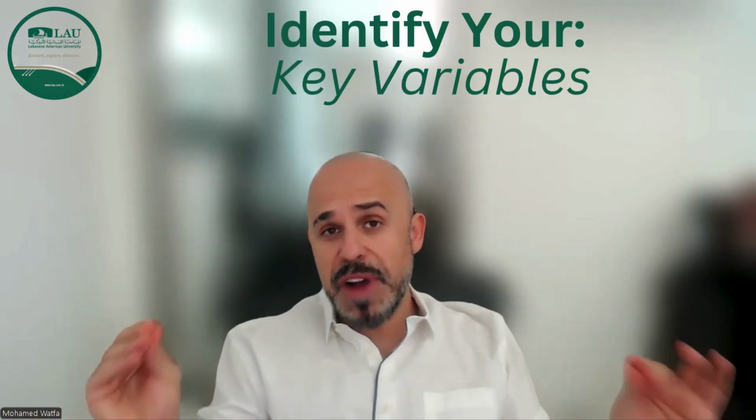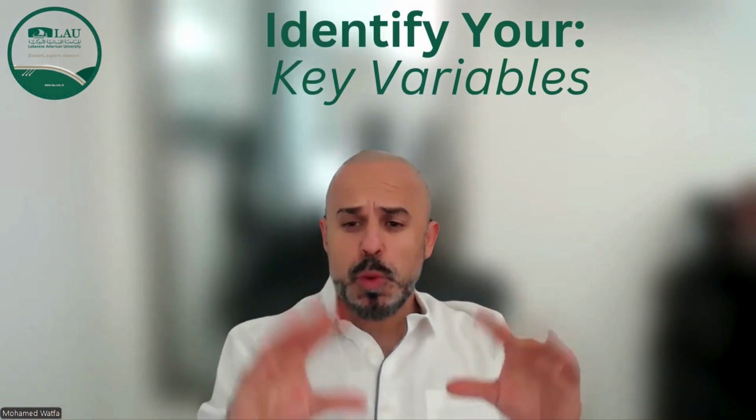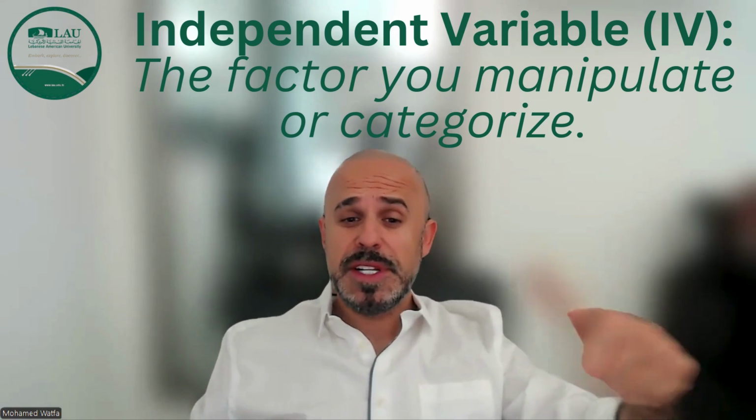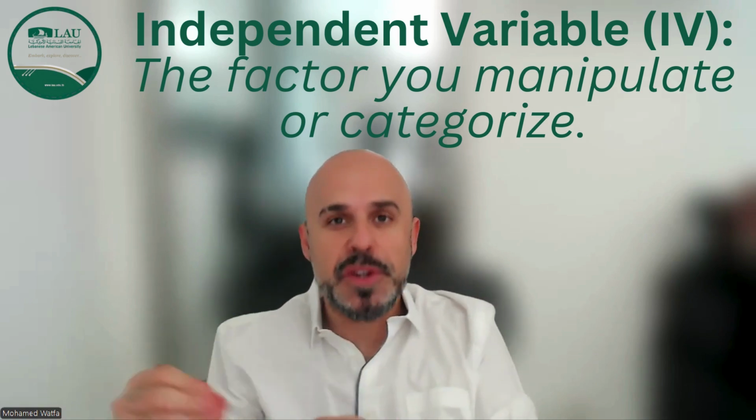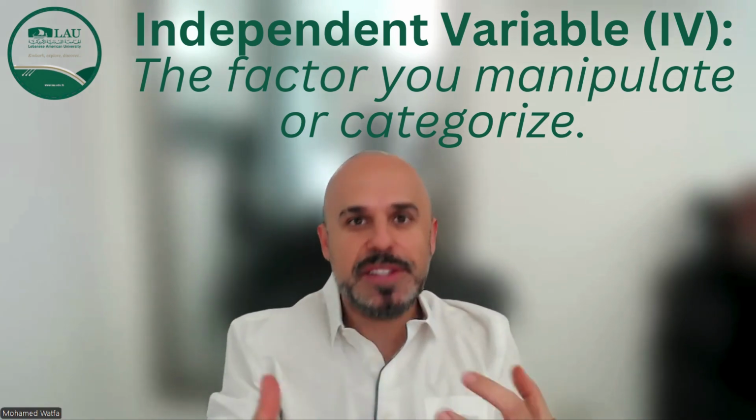So once we do that, we need to identify our key variables to be measured. When you talk about variables, usually we classify them as three things. It's either an independent variable. These are the factors that you manipulate or categorize. Basically, you can change. We call them independent variables. They don't depend on anything.